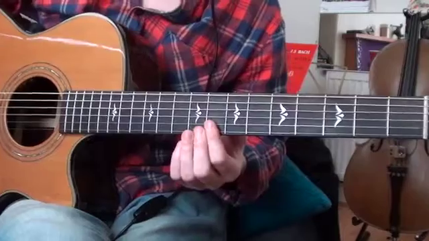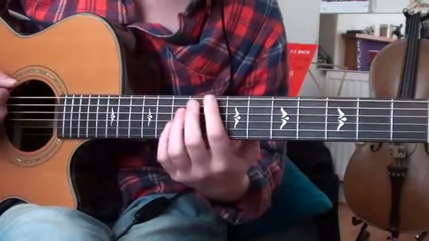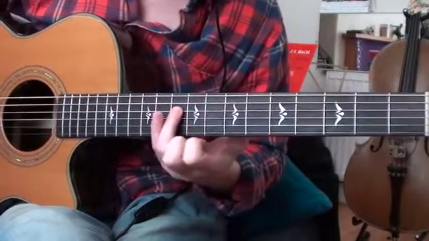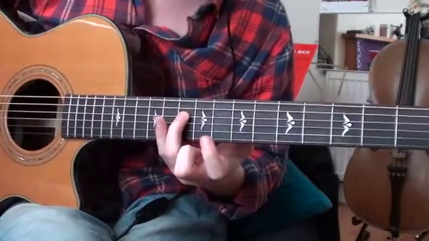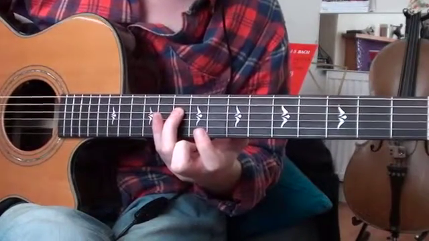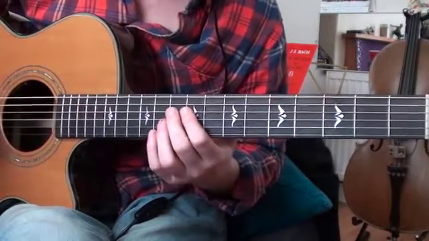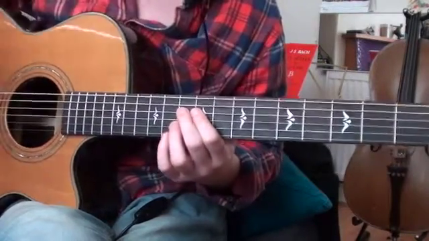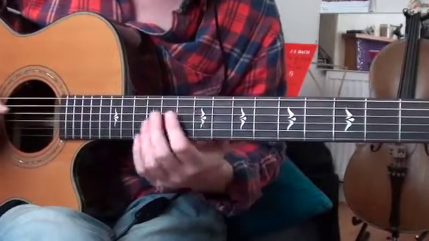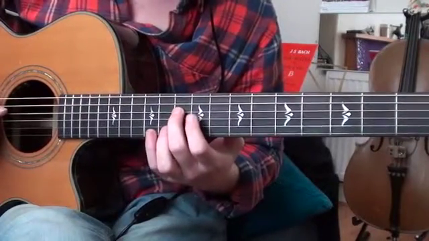Next we have the D form. So we're starting from the C that's found at the 10th fret of the D string. Again, there are 2 different fingerings you can use for this depending on what finger you start on. You could start with the middle finger, in which case you would have.